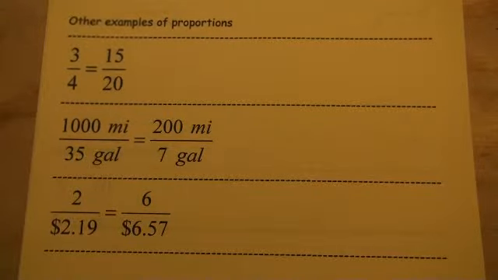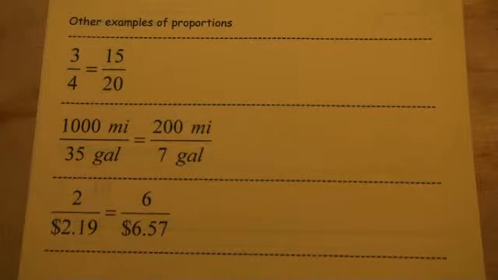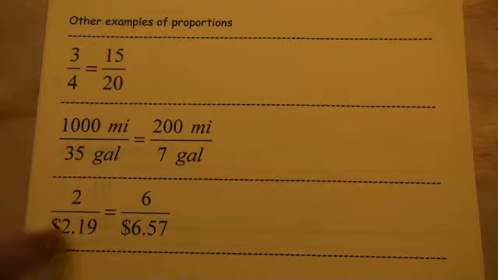And in a previous video, we did a dozen eggs. Well, if you had 2 dozen eggs that cost $2.19, perhaps then we could definitely say that 6 dozen eggs would cost $6.57, because we're talking about buying 3 sets of those 2 dozen. So you just multiply both the top and bottom here by 3. So this is relatively obvious stuff here, but pointing it out in this mathematical sense allows us to really understand what a proportion really is.